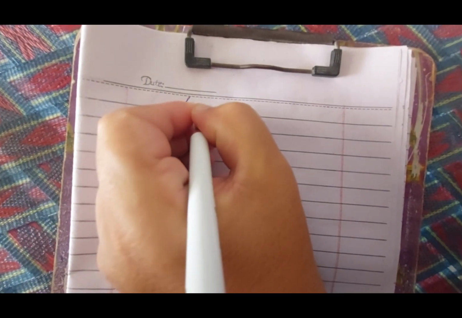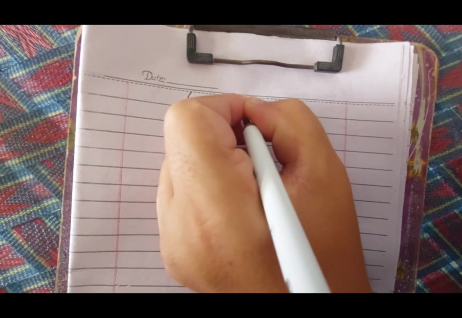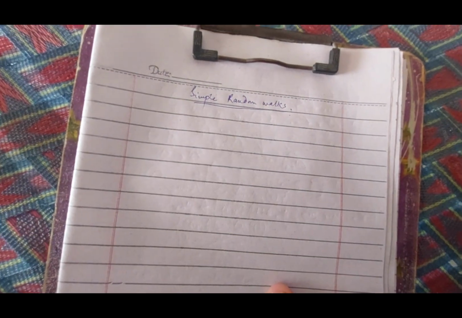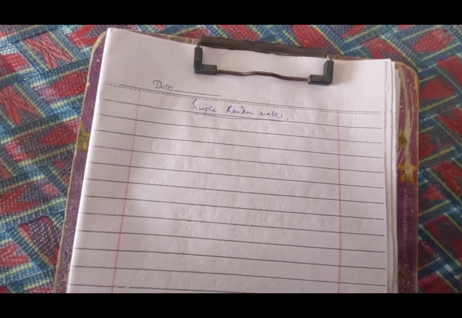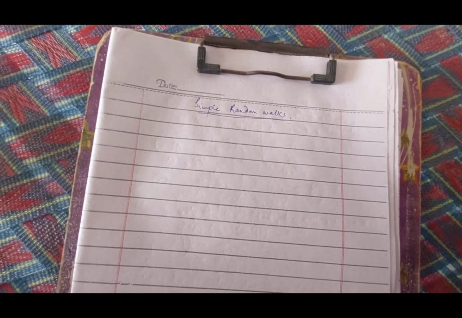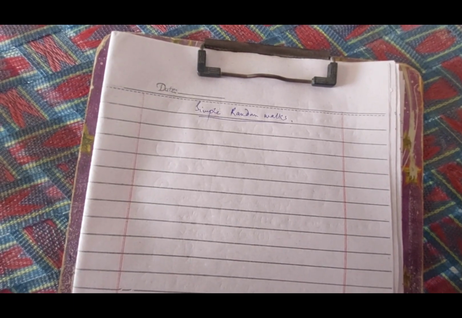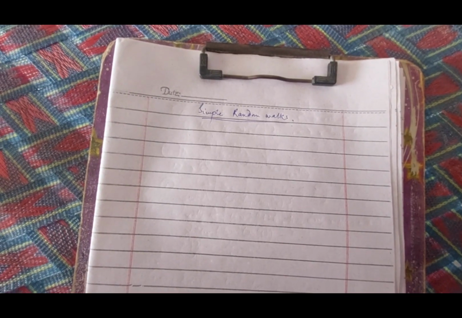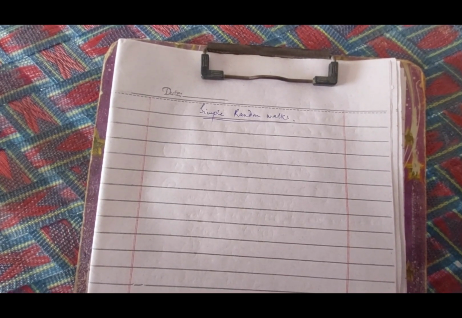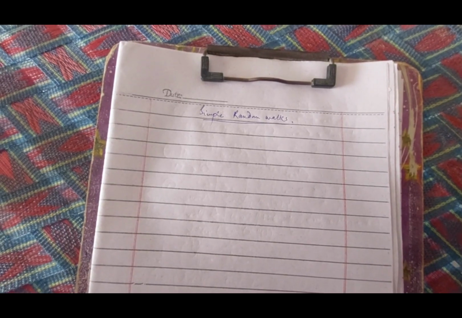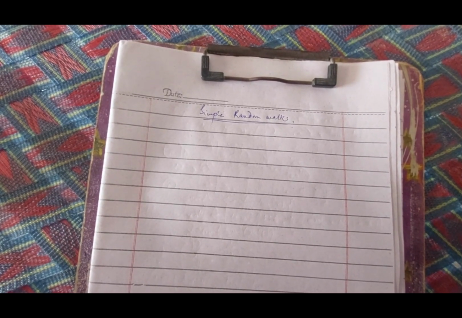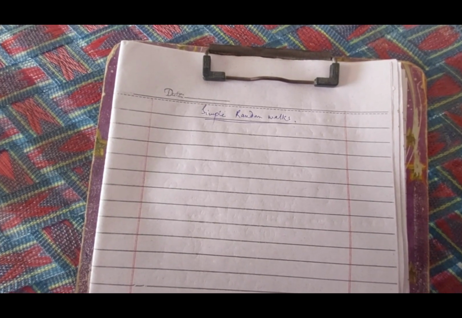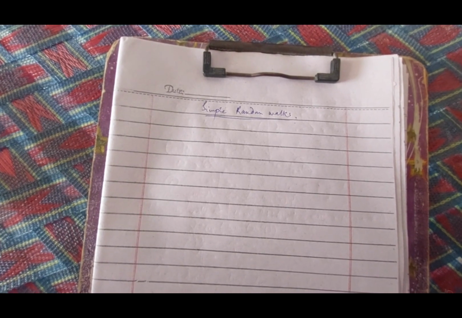Simple random walks. The problem says that a random walk is a very basic stochastic process. Stochastic process is any process which has certain varying probability. It has some probability actually. And we do not know 100% in which direction it will go, so that is called stochastic process, in which the probability is involved.